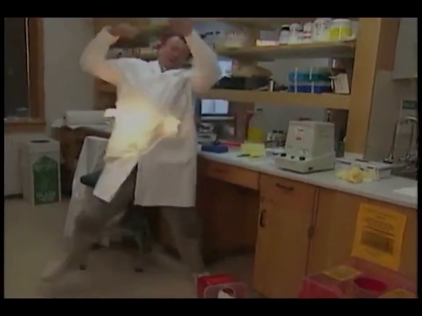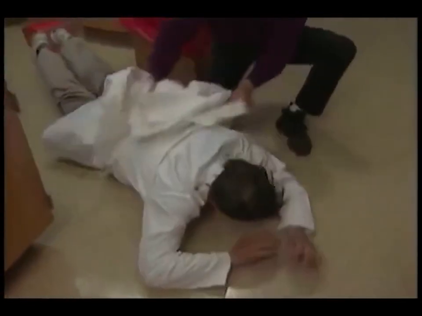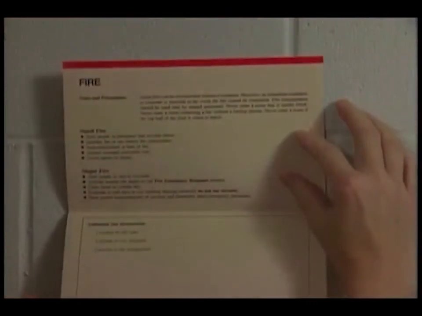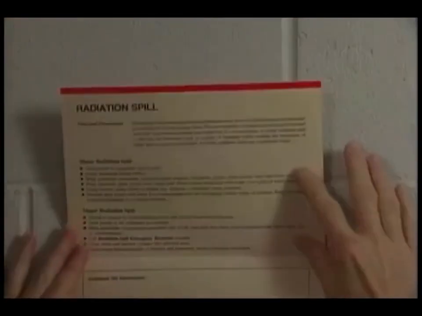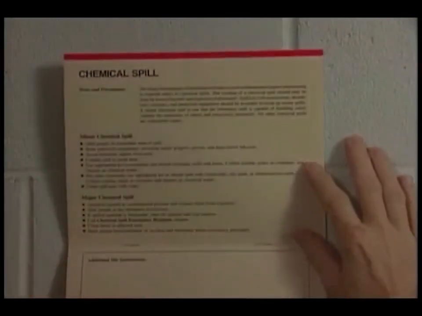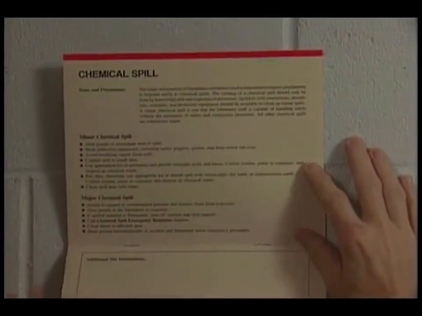Solvent fires, the type most likely to be encountered in the laboratory, are best extinguished by smothering, since using water tends to spread the burning solvent. No one intends to have an accident, but everyone can plan their response to one. Know what to do and how to do it. It could save a life someday.